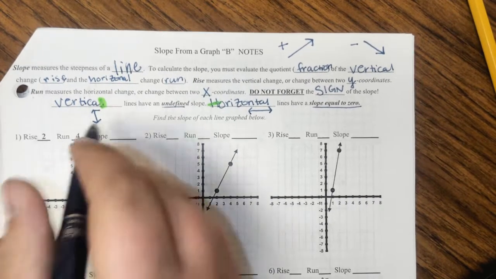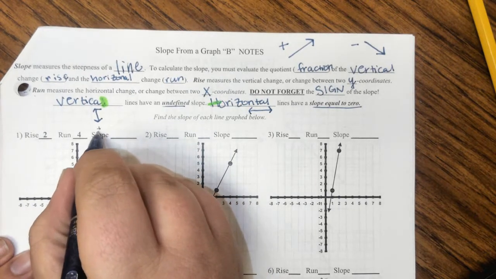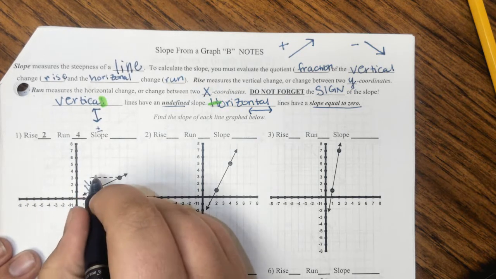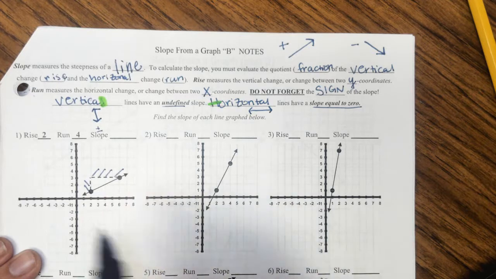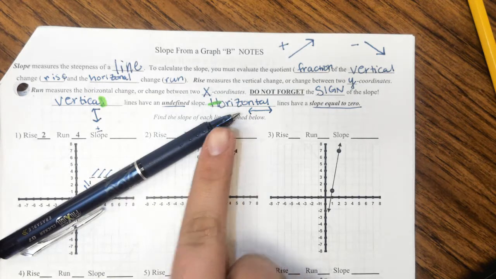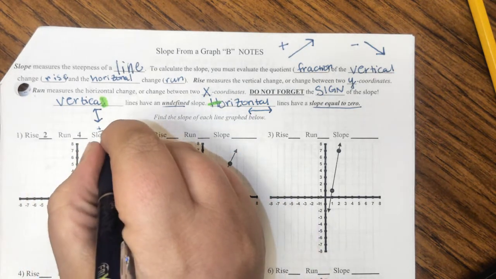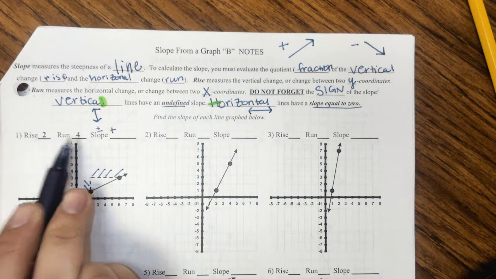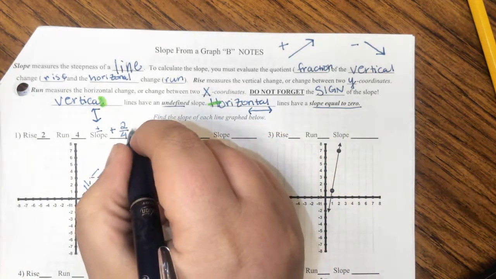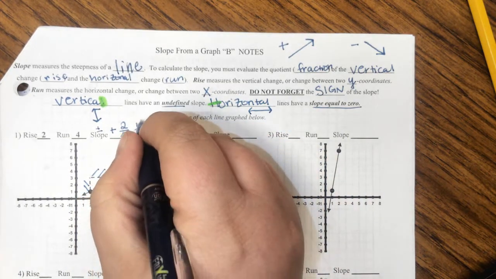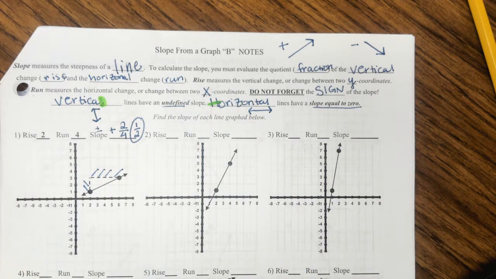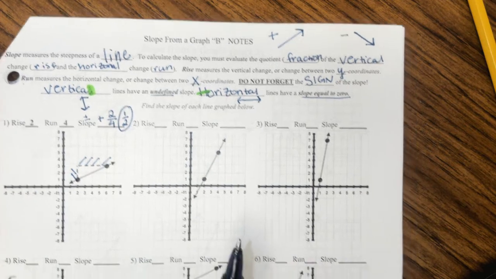Now remember that slope is positive or negative rise over run. They've already found that the rise is 2 and that the run is 4. We have to decide if that's positive or negative. From left to right, this line goes up. So this is a positive rise over run, so 2 over 4. We have to reduce or simplify the fraction. That fraction reduced or simplified is 1 over 2. So the slope for number 1 is positive 1/2.